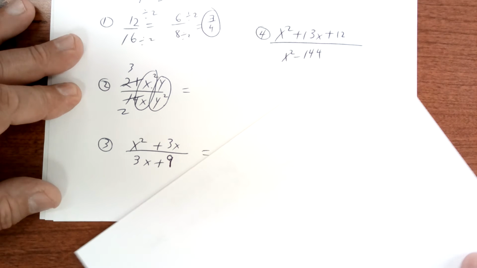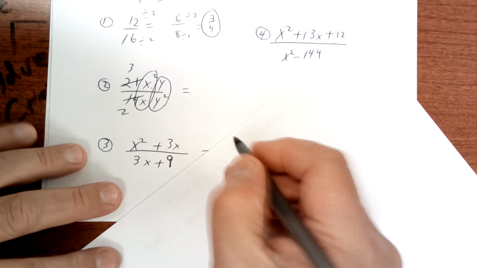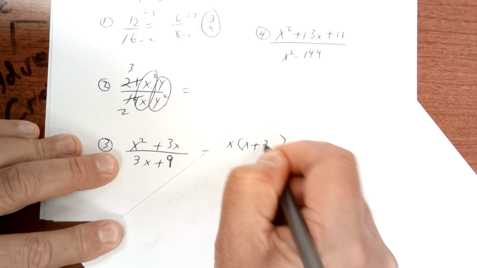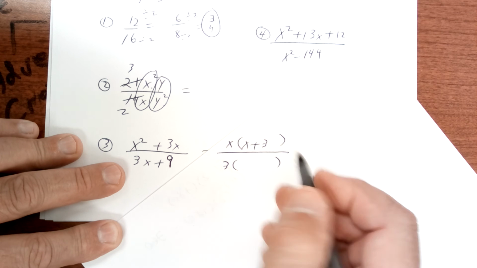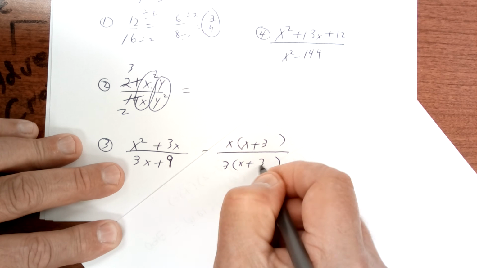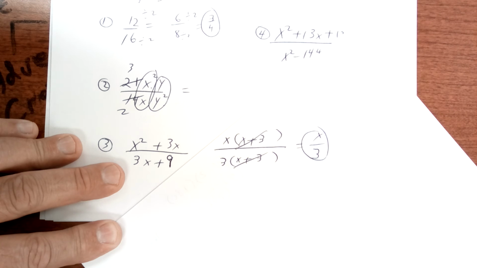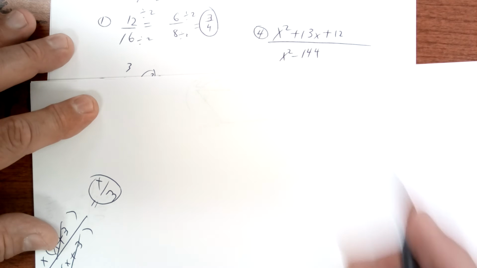Copy down number 3. On this one right here, you're going to factor out an x. This one down here, you're going to factor out a 3. Oh, yeah. And then this cancels. Remember I said you have to be able to factor? Well, you do.